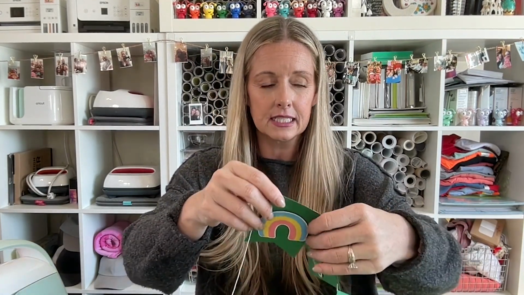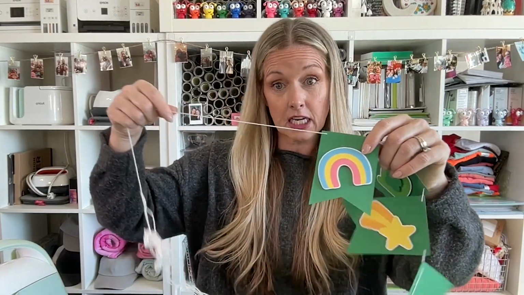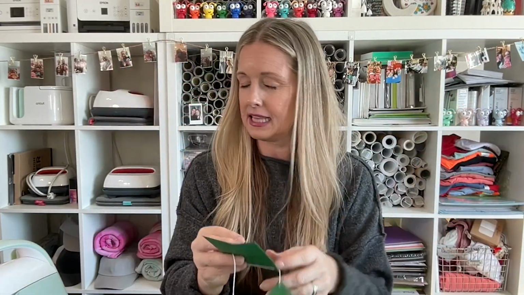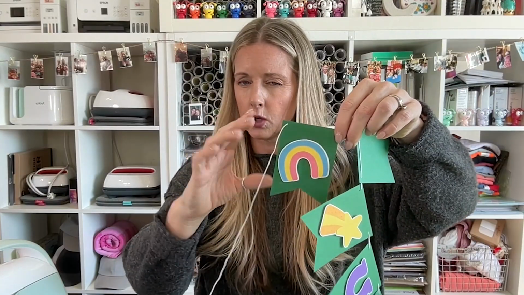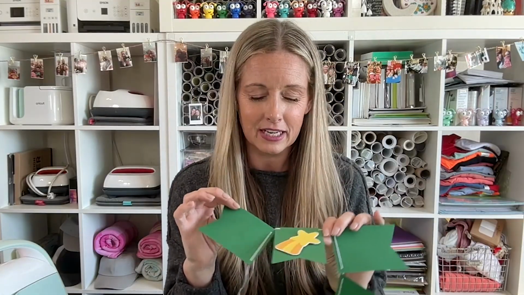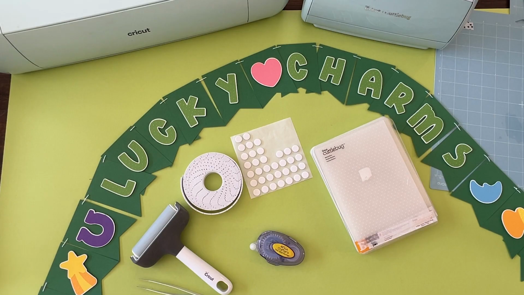It's going to be long, but it is not a gigantic banner. I think each one is about 4.5 inches, or 4 or so inches tall. I'm going to add it here behind with my pictures, and I think it's going to be really cute. I'm really excited about it. So let's jump in.